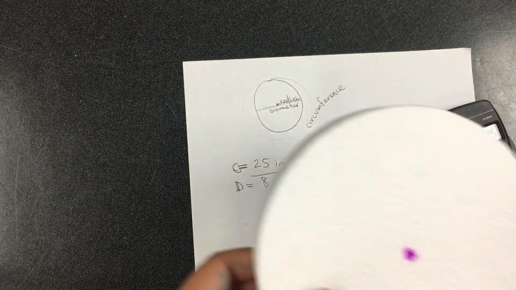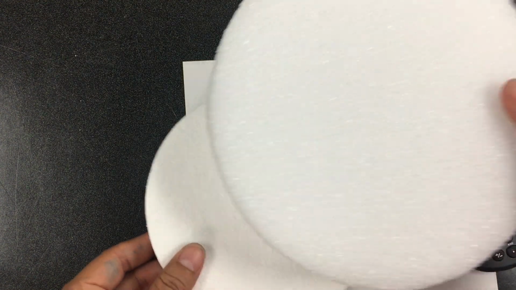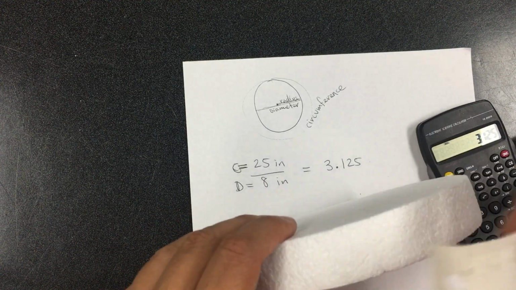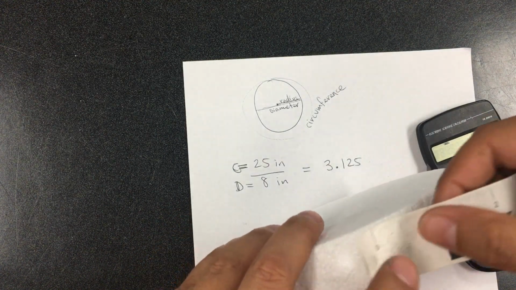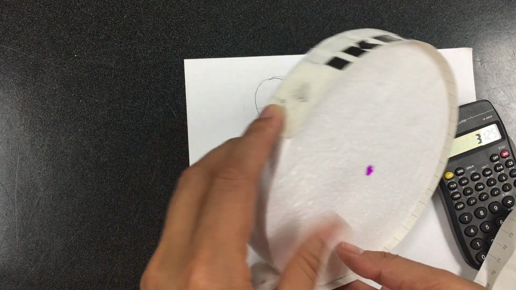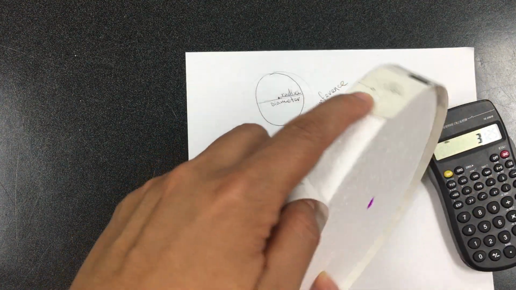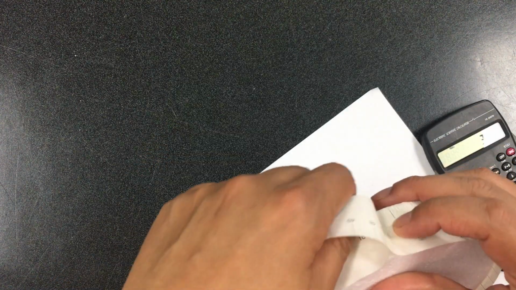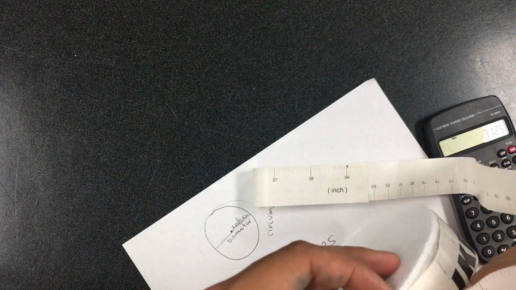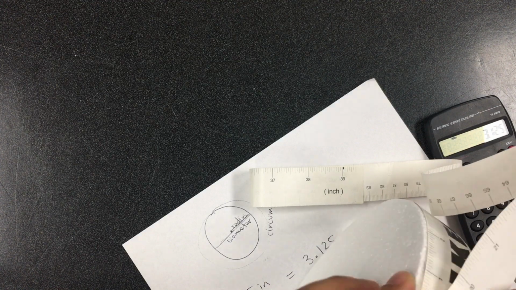Let's do one that is a little bit smaller. The first one was this one right here. Let's do this one now. Again, I'm going to go around the circle to measure the circumference, just like I did with the other one.